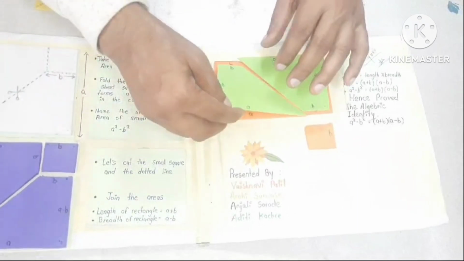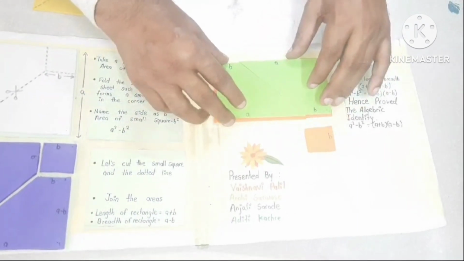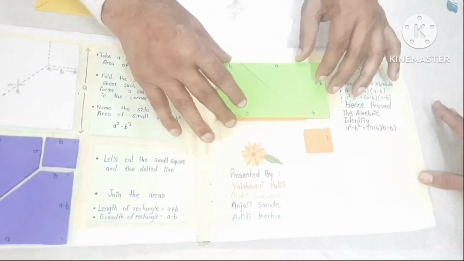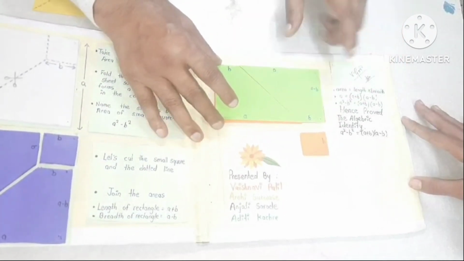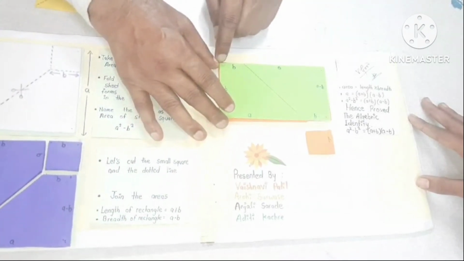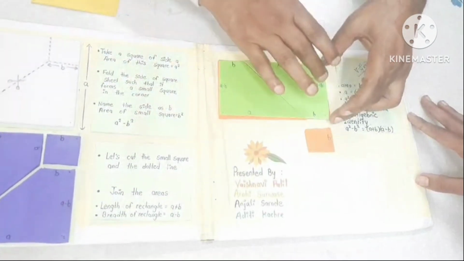These two portions, now when I try to arrange them, I will get the form of a rectangle. You can see here, it forms a rectangle. It can be clearly seen. So this rectangular part is there. Now this is of length A, this is of length B. So this portion will be of A plus B, and this portion is A minus B.